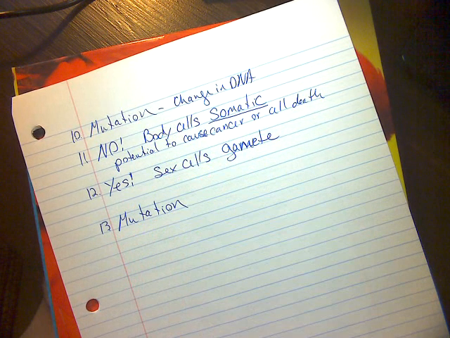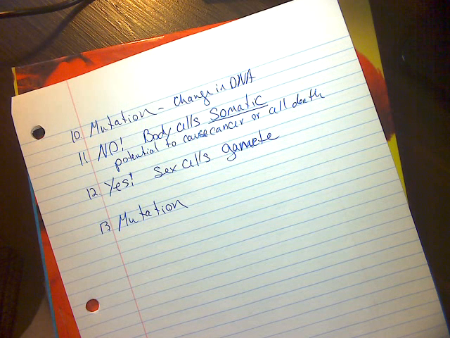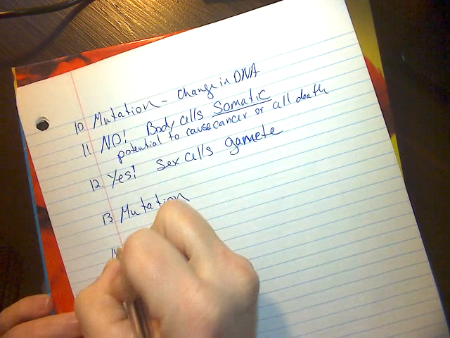If you see a new trait appear in a population, that's almost always due to some sort of mutation. If it's a mutation that happened in an egg or a sperm cell in a previous line, then that has the potential to cause an organism with a new trait to appear.